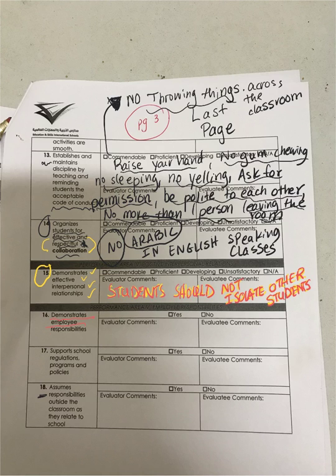Okay, let's continue now. Demonstrates employee responsibilities. Okay, what does that mean? Okay, I'll tell you what this means. First of all, your classroom should be super neat. Classrooms should be very, very neat, okay?